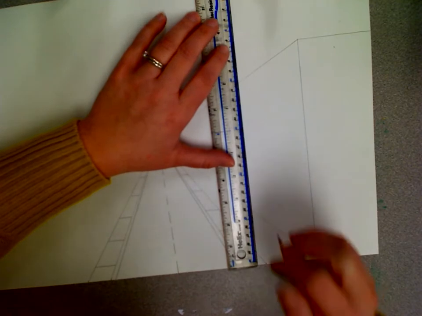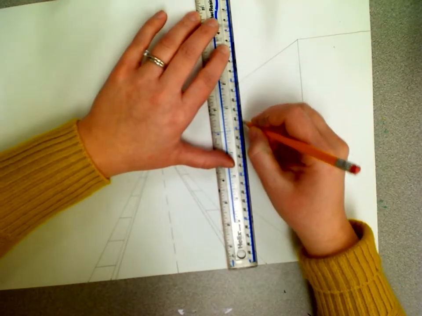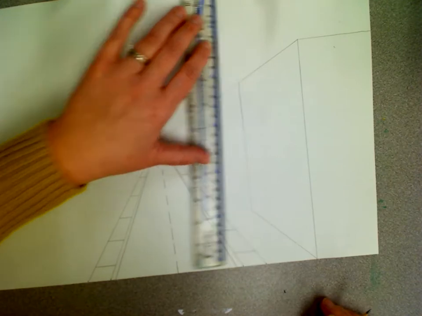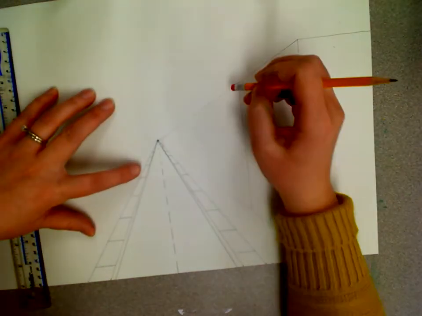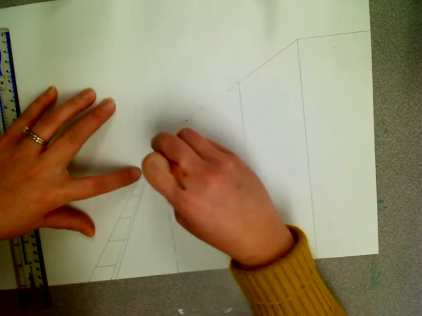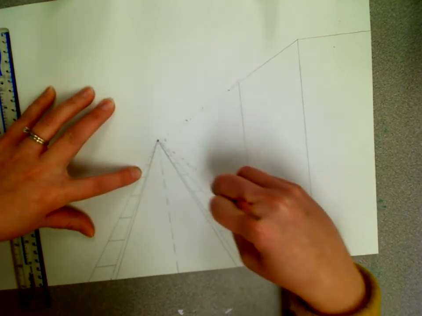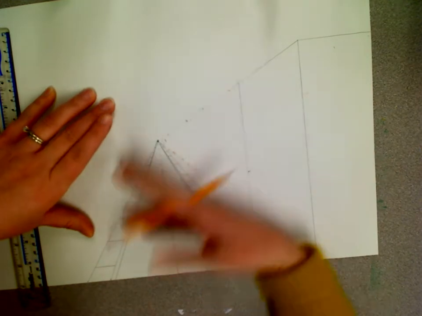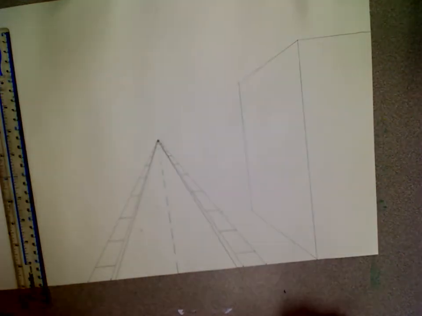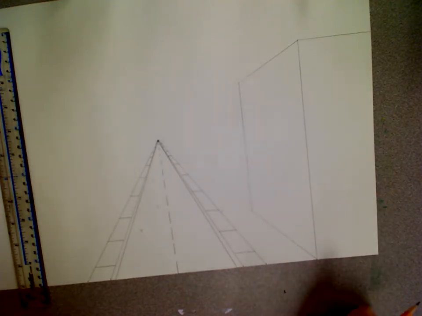It is up to you to decide how long you want your building to be, and then when you decide, cut it off and erase what is left over. As you can see, it is very important that you make your lines light. That way you don't see those once you erase them. Here's our first building. We're done with that one.